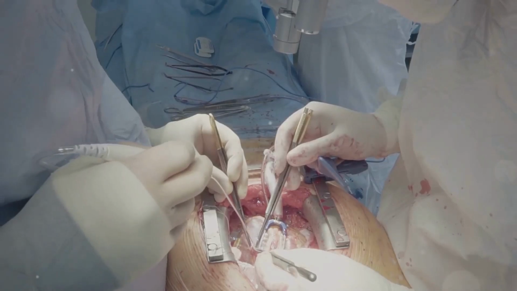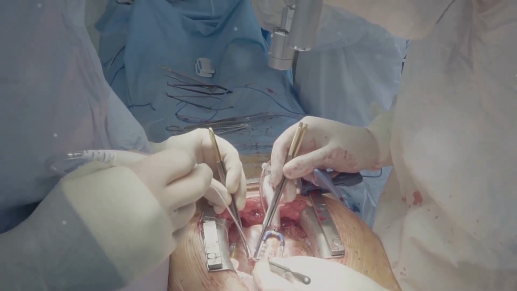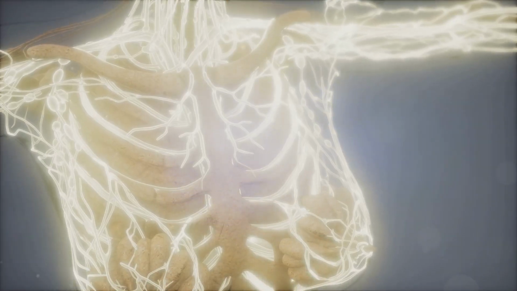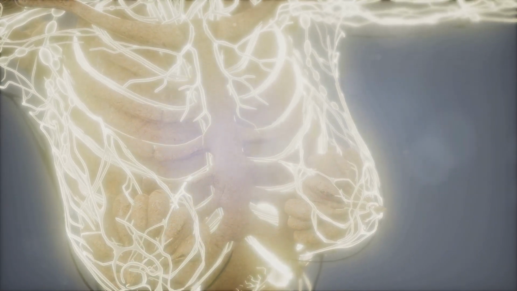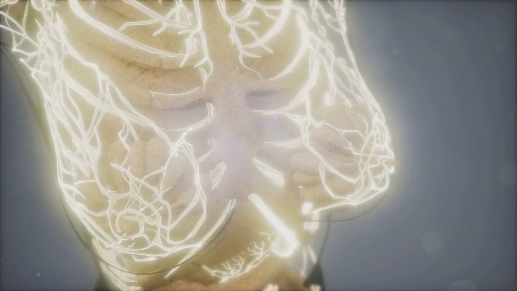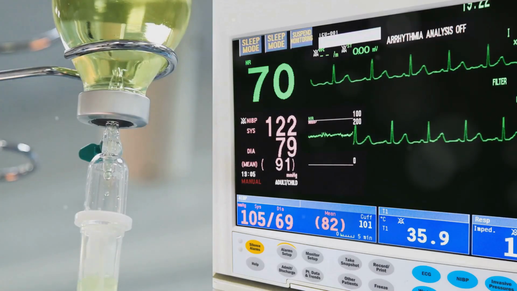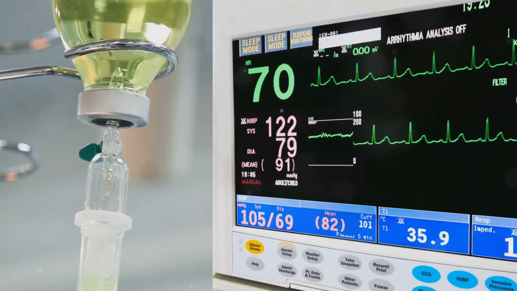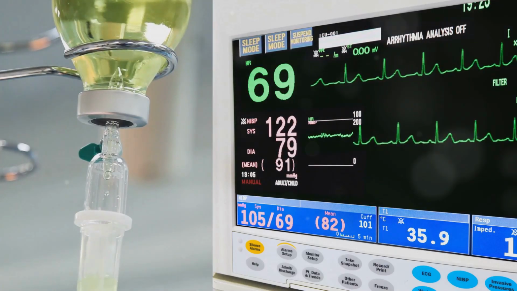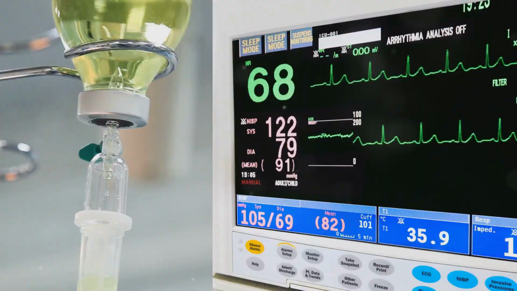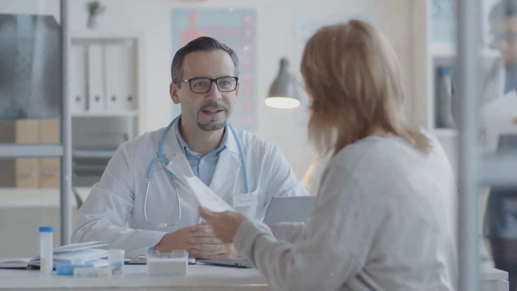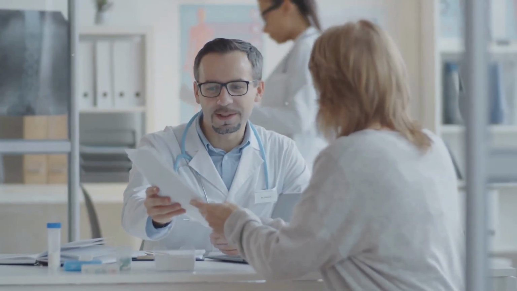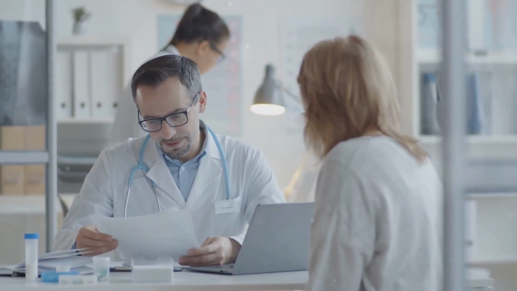The primary treatment for these severe blocks is the implantation of a pacemaker. This device ensures a regular heart rhythm by providing electrical stimulation to the heart. In some cases, medications such as atropine may be used temporarily to increase heart rate until a permanent solution like a pacemaker can be implemented. The choice of treatment is guided by the patient's overall health, symptoms, and the underlying cause of the block.